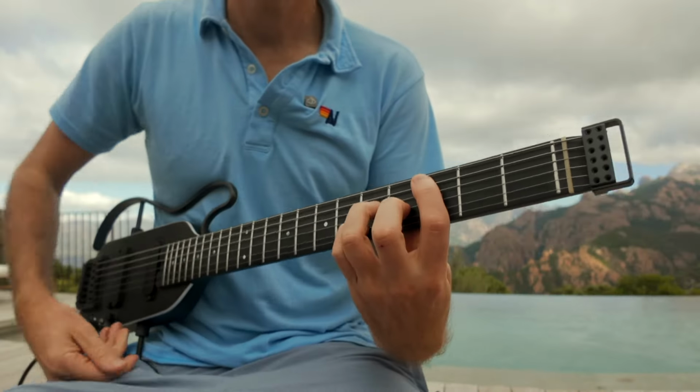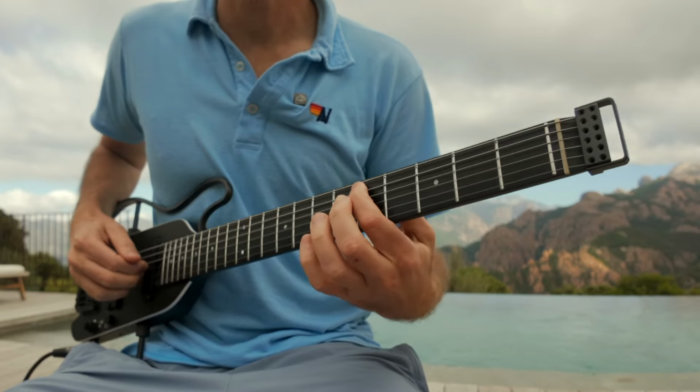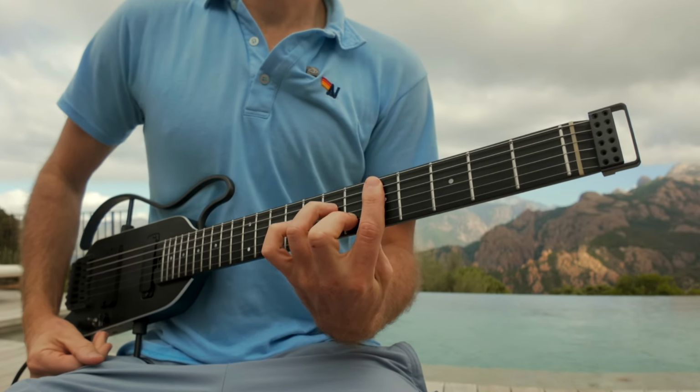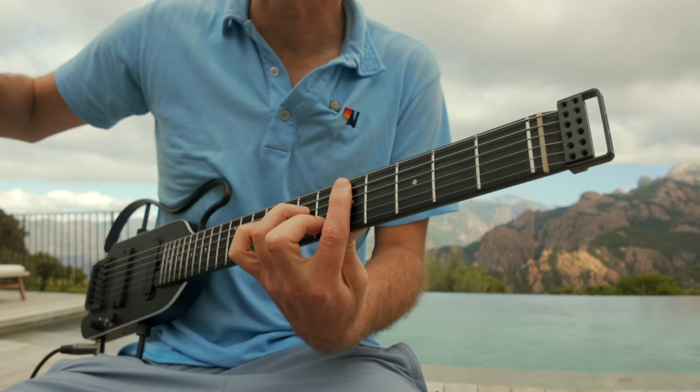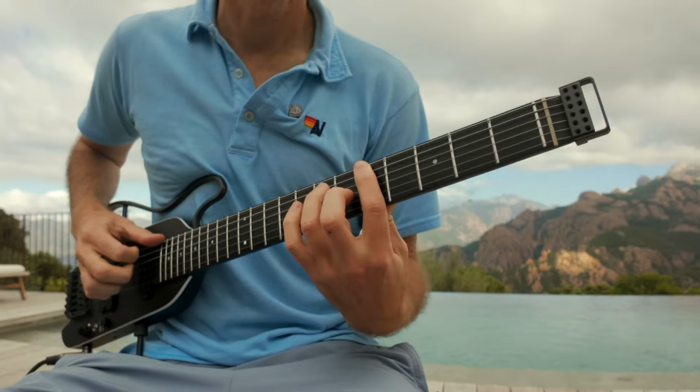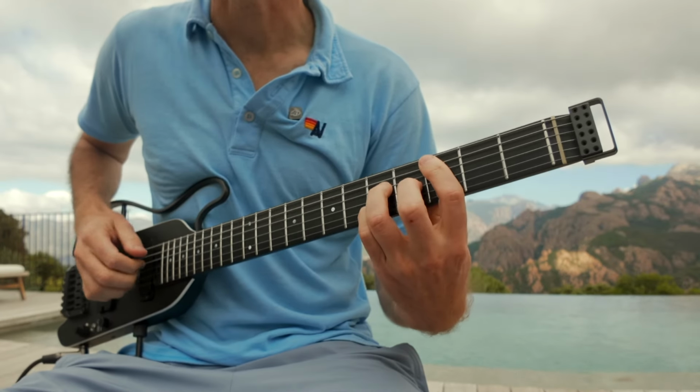But let's say we're in the key of C major, right? C major 7. The second note in C is D. D minor would be the chord that you'd use. So a general cadence chord progression in this key would be a 2, 5, 1, which would be D minor, G7, C.